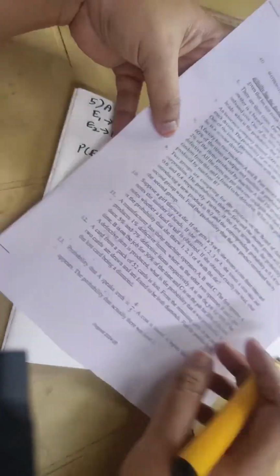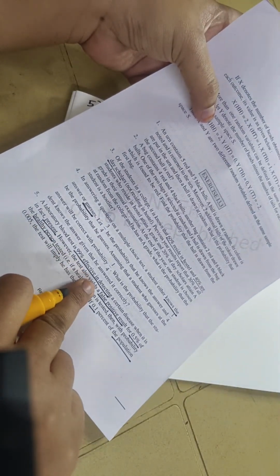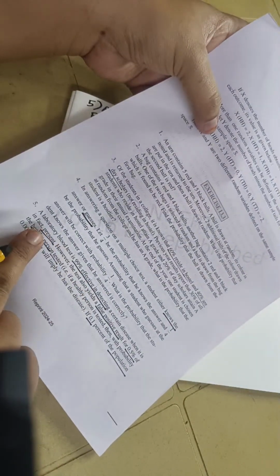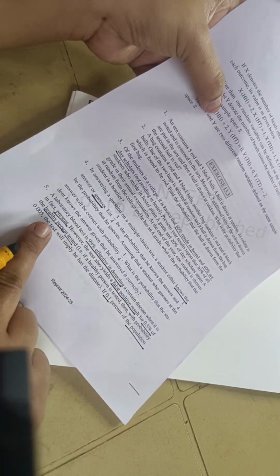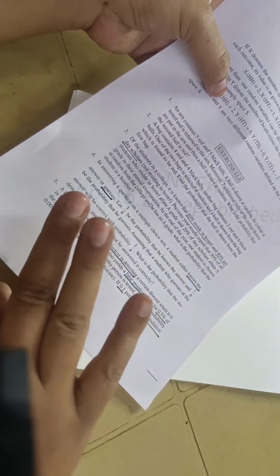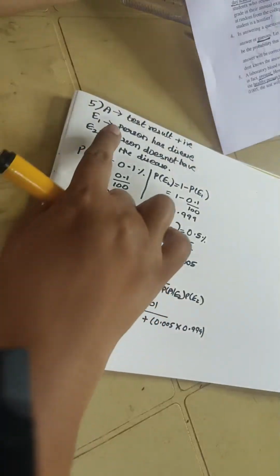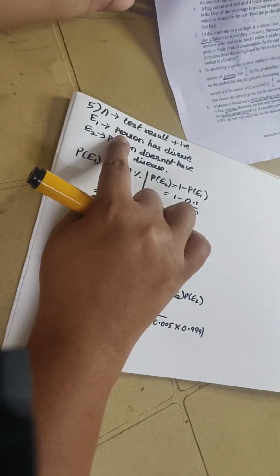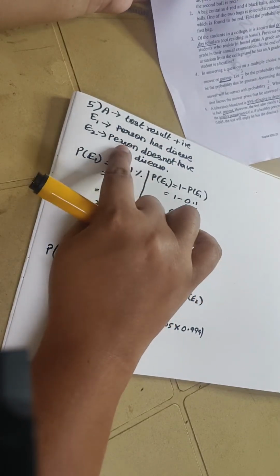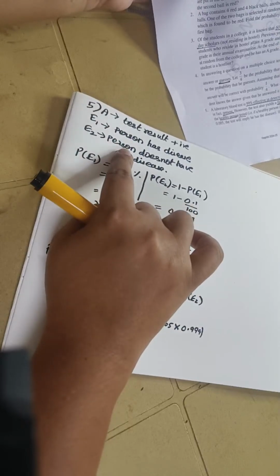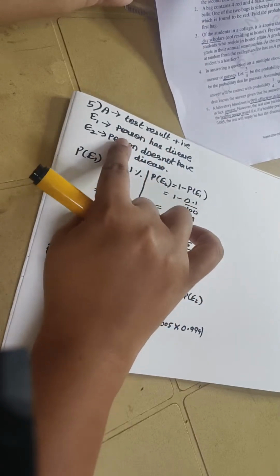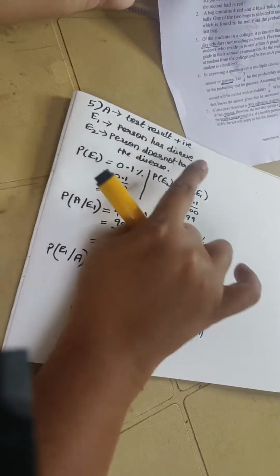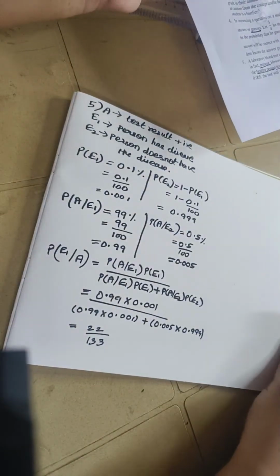Okay, so we have three events here. 99% it shows positive for a diseased person and 0.5% false positive result for a healthy person. Okay, so in here itself we have three perspectives. One is the test result. The other one is person has the disease. Person does not have the disease. So these will be the main events. In that we have the test result positive for these two categories. So that's why we have A as the test result. I hope it is clear.